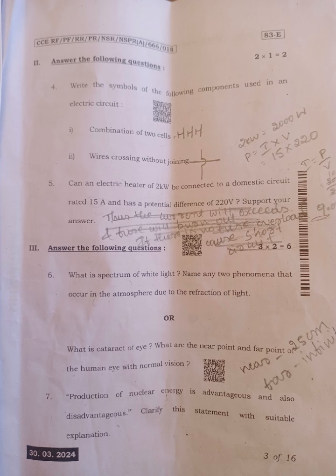And seventh one, production of nuclear energy is advantageous and also disadvantageous, clarify the statement with a suitable explanation. So in nuclear energy, we can produce a large amount of electric energy, converting nuclear energy to electric energy. And disadvantages: during nuclear energy production, many radiations come out, and these radiations are very hazardous to human beings, animals, and all living organisms. And disposal of nuclear waste is also very risky because these radiations will cause cancers and other health-related problems.